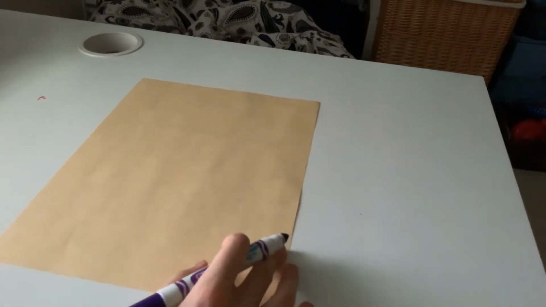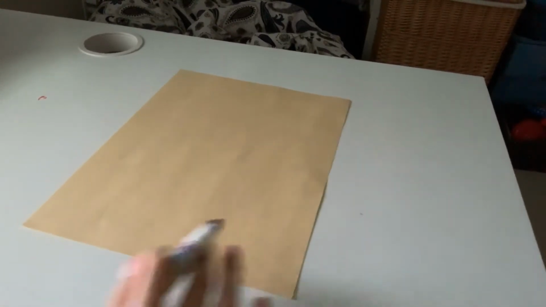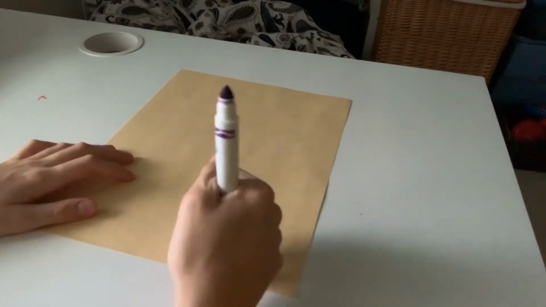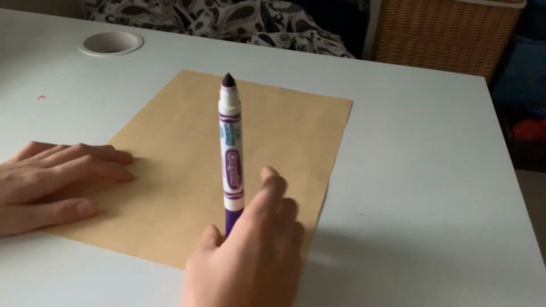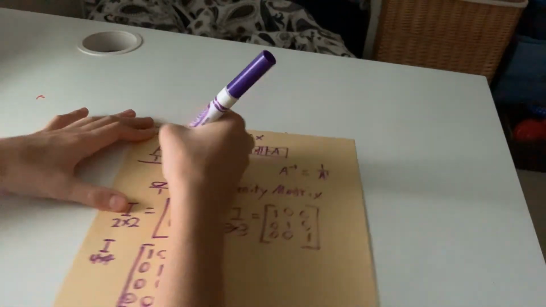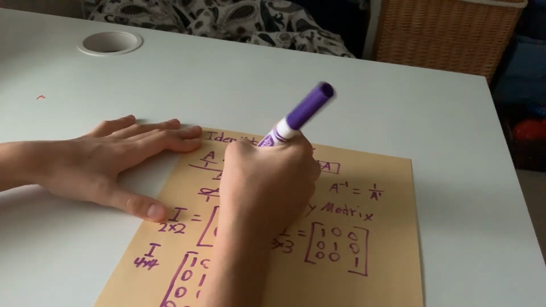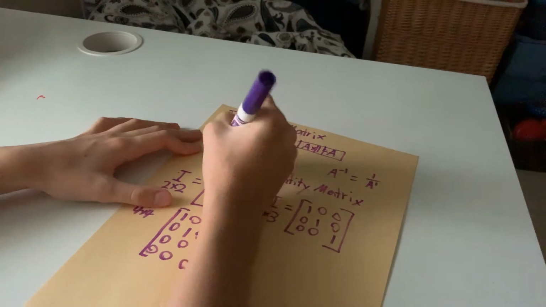That's not really how it works. There's no such thing as actual division in matrices, but it can be classified as division since this statement is equivalent to A over A, so it's analogous to division.